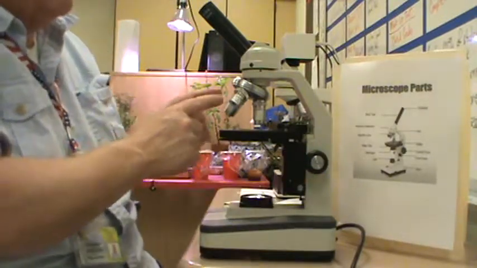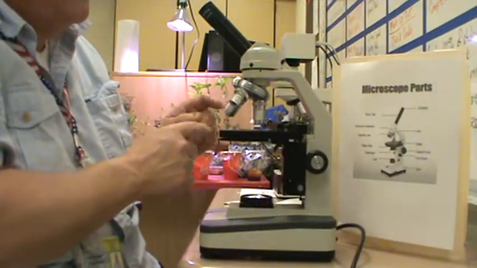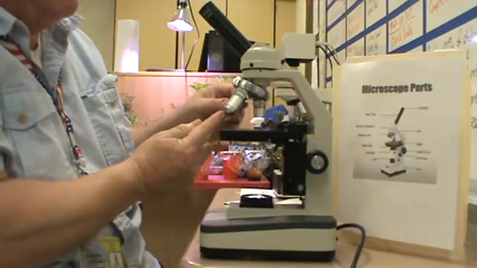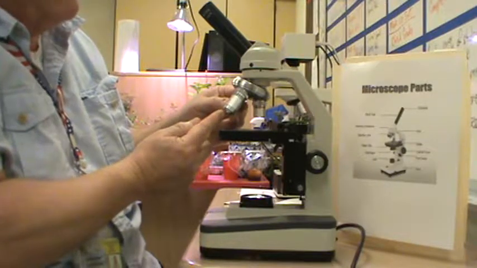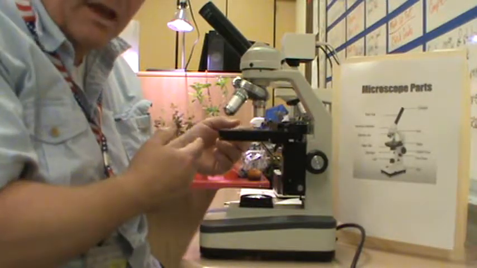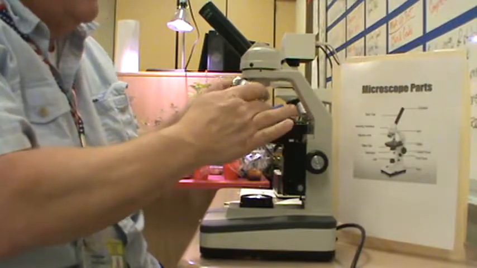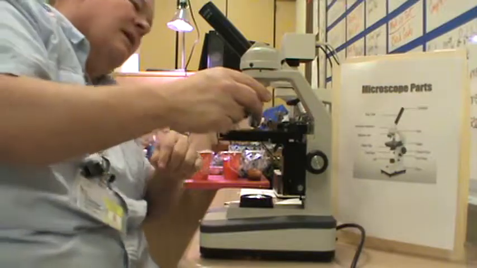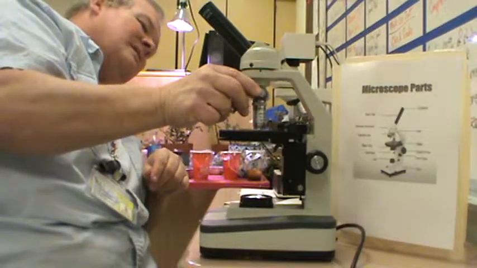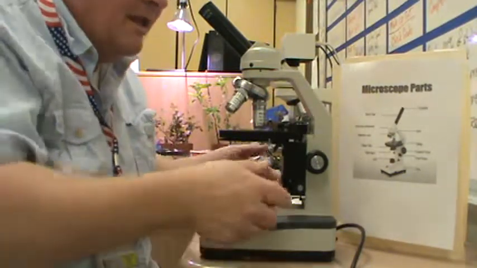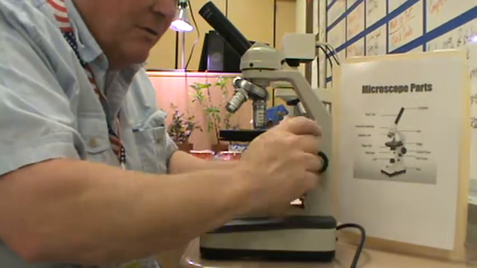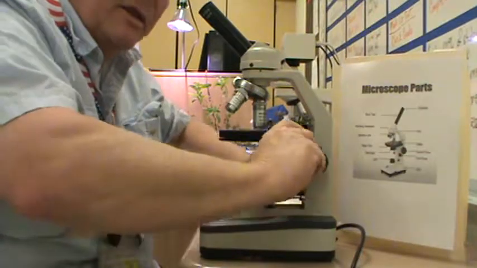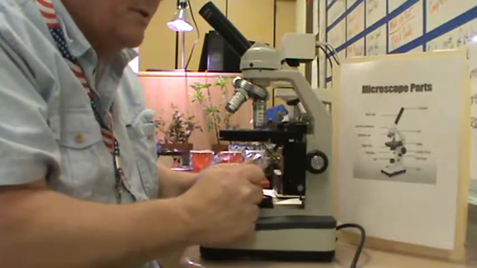Now, when we're rotating to the high power, very important. This high power, most of these are spring-loaded in the bottom down here. That's so that you don't break the slide. What I would recommend is step away from your microscope, rotate this, and see if it's actually going to hit the slide. If it appears it's going to hit the slide, rotate your stage down so that this will pop into place, and then gently bring this back into focus.